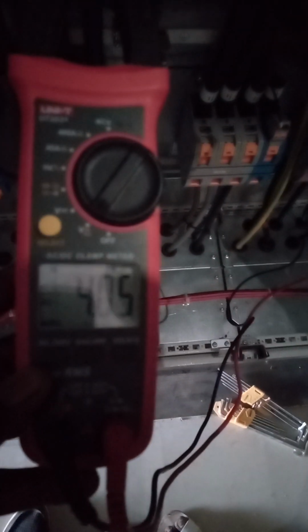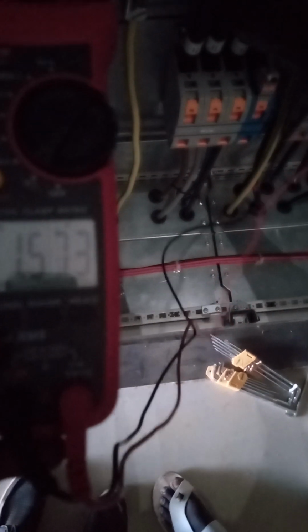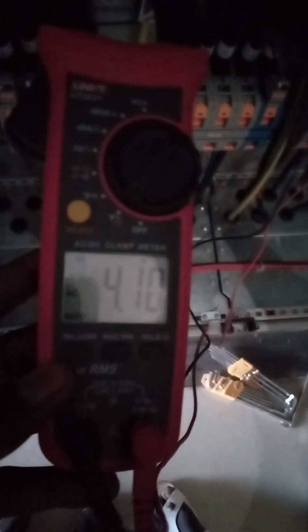Line 2 neutral, no power. Line 3 neutral, no power. Line 1 and ground, no power. Line 2 and ground, no power.